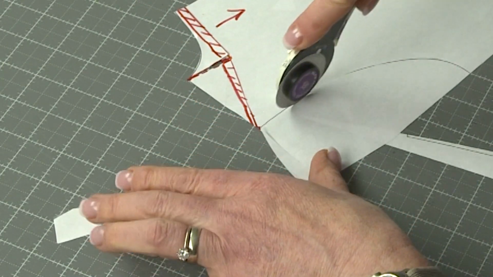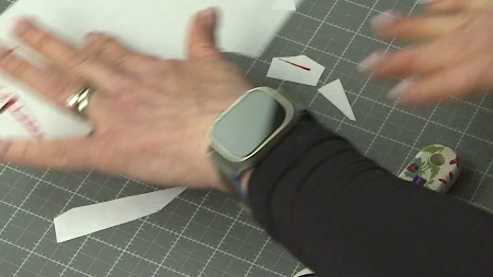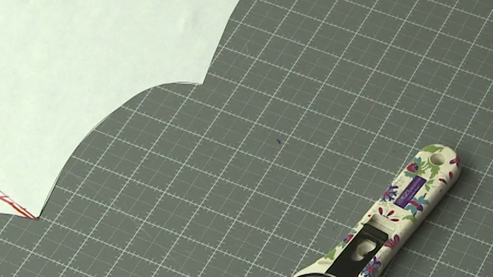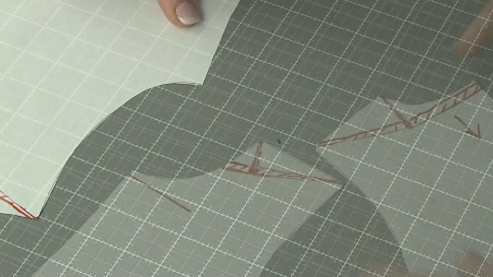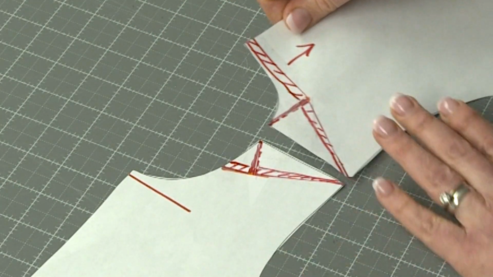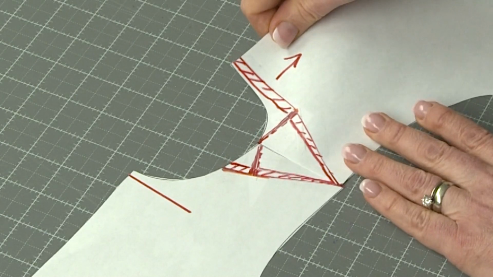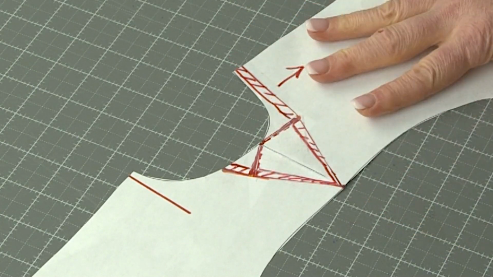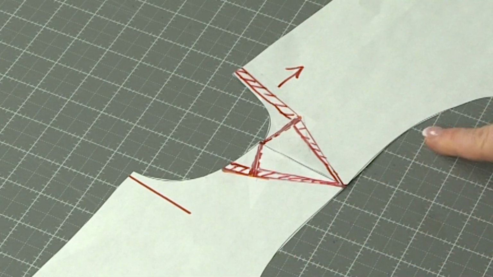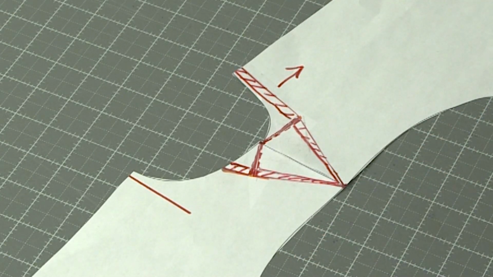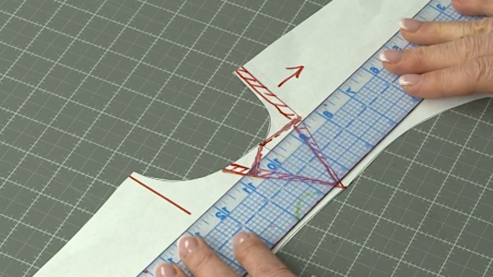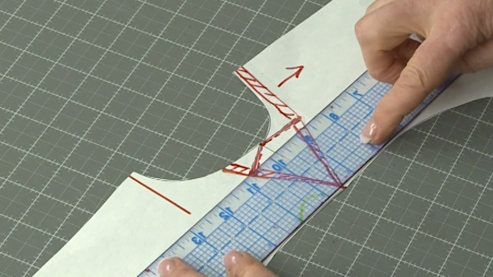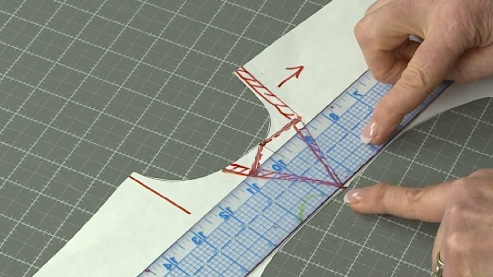All right, so what I'm going to check for now is if I have a good transition front to back. As I'm lining these up, we just want to make sure that our transition from front to back works. And you can see I have a nice smooth transition. It may be that if I put this ruler here, see how it's peeking out slightly right there?